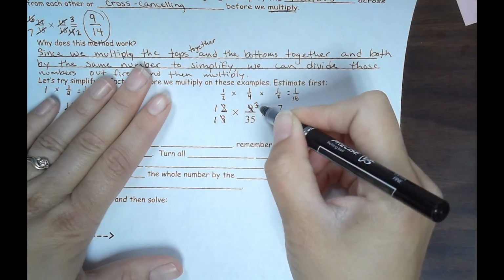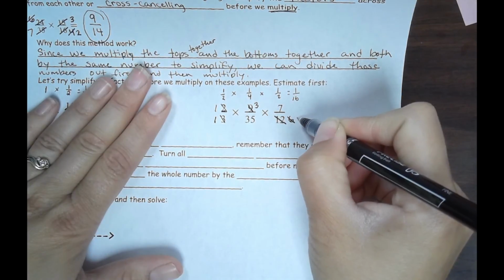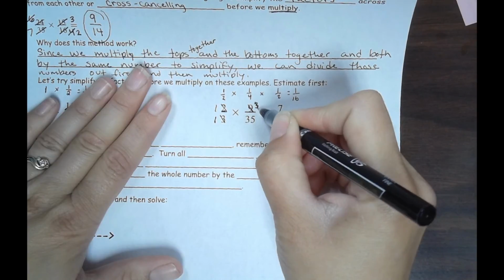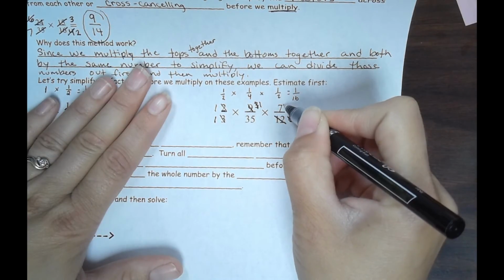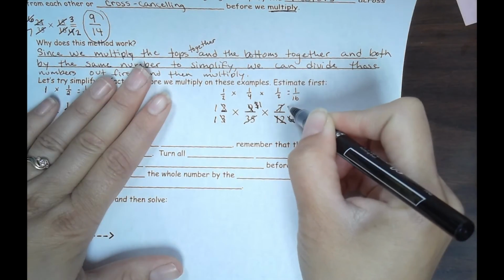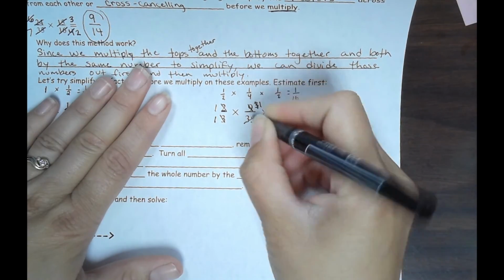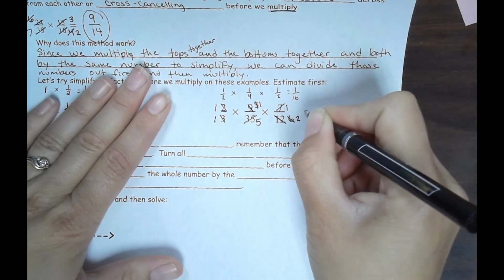Okay, 3 and 6 share something in common, so 6 divided by 3 is 2. 3 divided by 3 is 1. Okay, up here, 7 and 35 share something in common, so 7 divided by 7 is 1, and 35 divided by 7 is 5. Okay, multiply across the top.